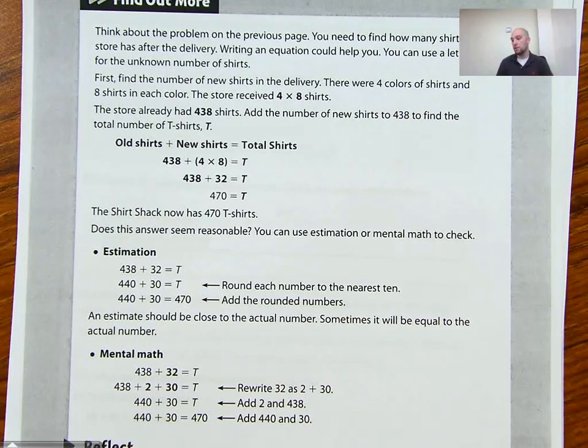438 plus 4 times 8. 4 times 8 is 32. So we have plus 32 equals T. And then we have 470 equals T. The Shirt Shack now has 470 t-shirts. It says, does this answer seem reasonable? You can use estimation or mental math to check.